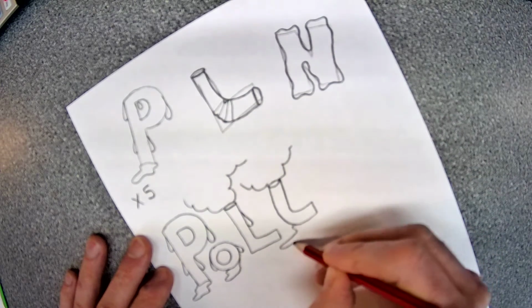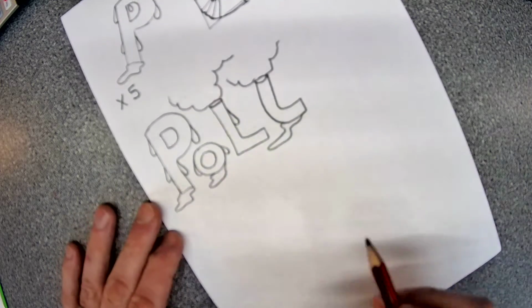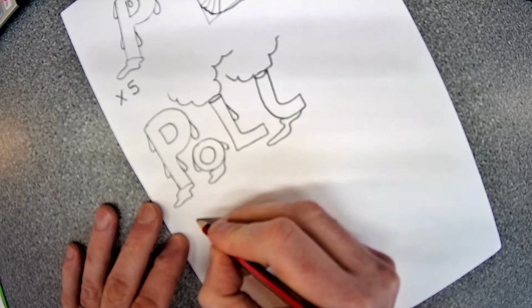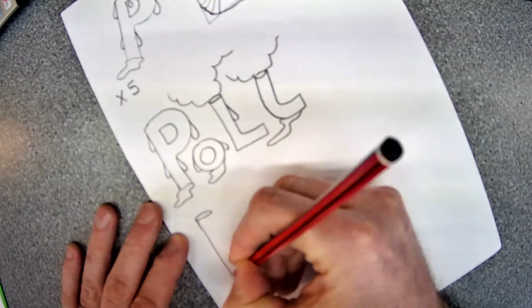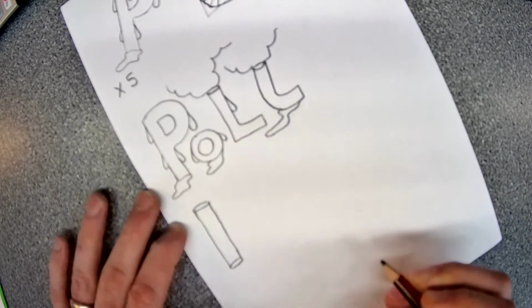Okay, but this one might have some oil pouring out of it. So that's my sort of pollution word there. I'm going to use my straw one, so then I'm going to go underneath and go across. So I'm going to split my P into two bits here. So my straw there is on the bottom, if you can see.